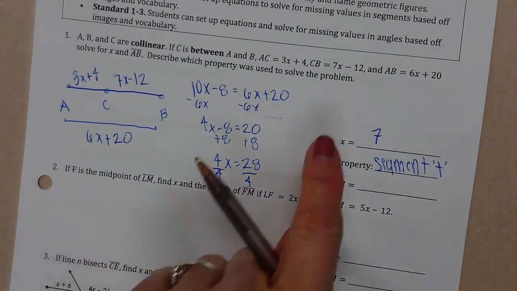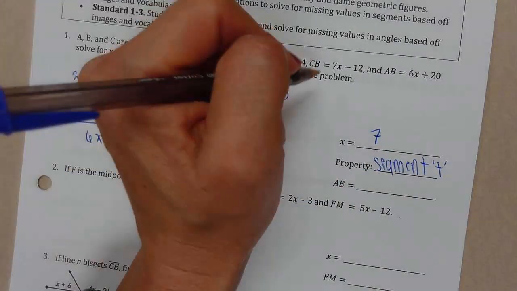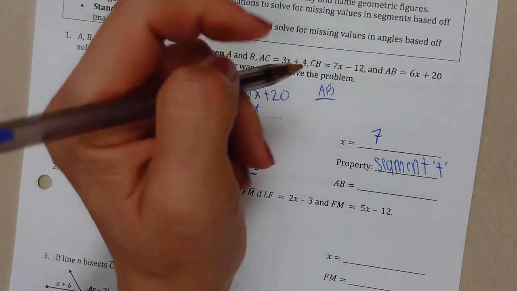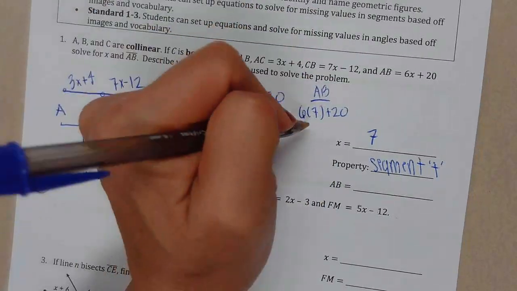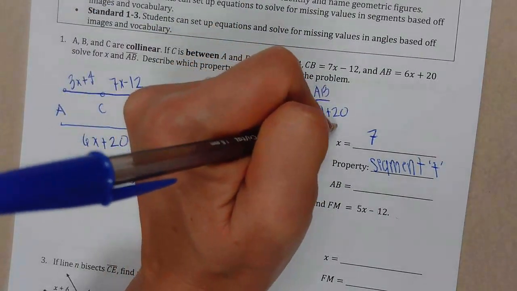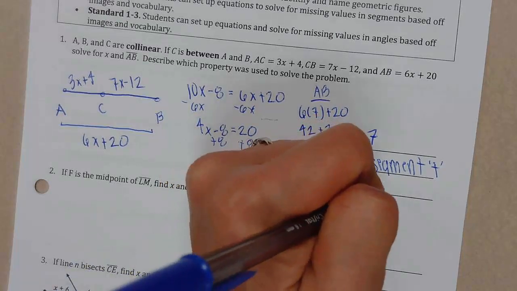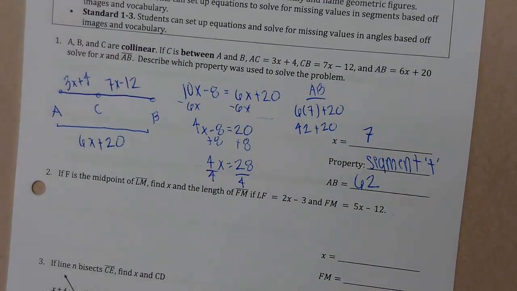Then it asks me to solve for AB. So I'm going to solve for AB by doing 6 times 7 plus 20, so 42 plus 20, and that will give me the measure of 62.